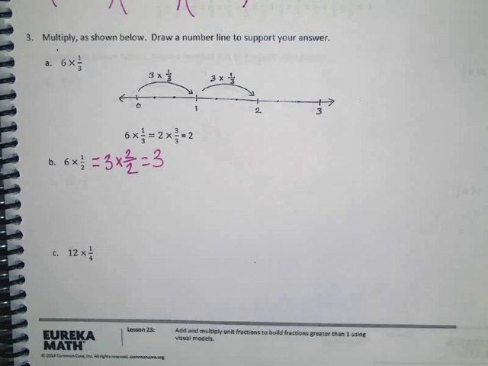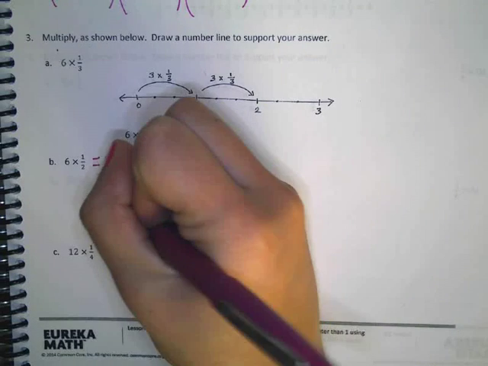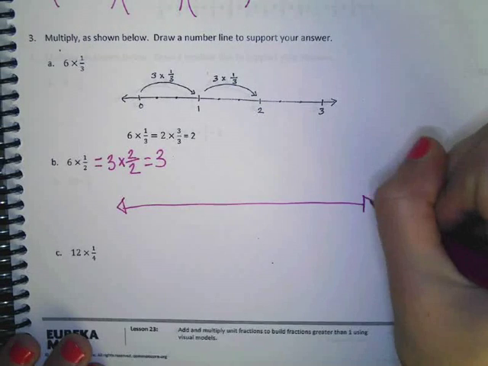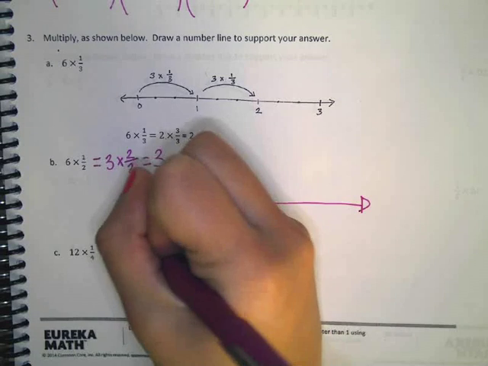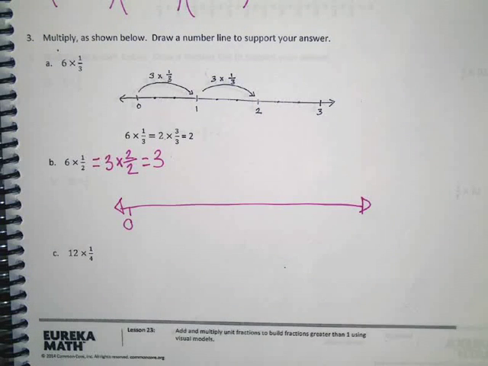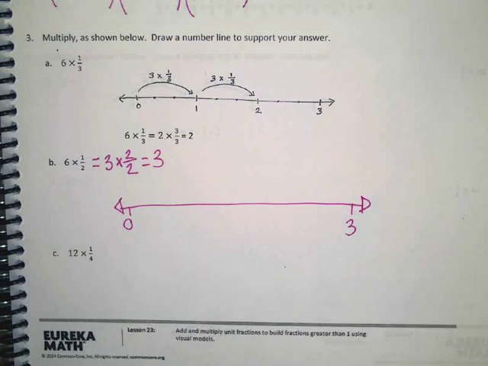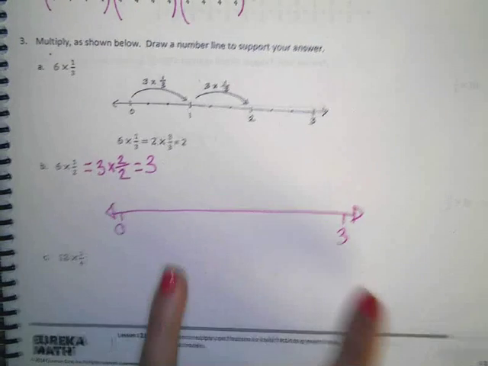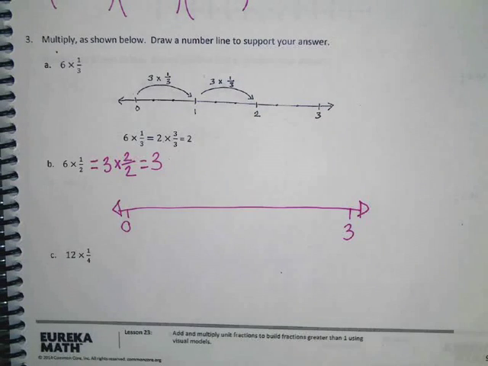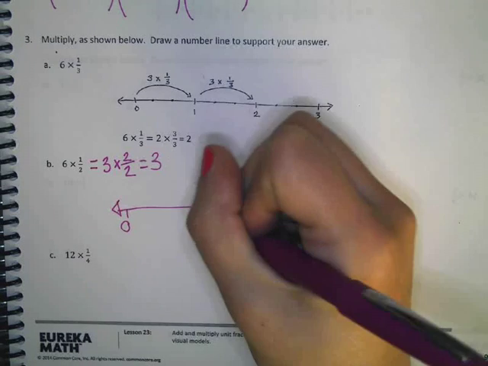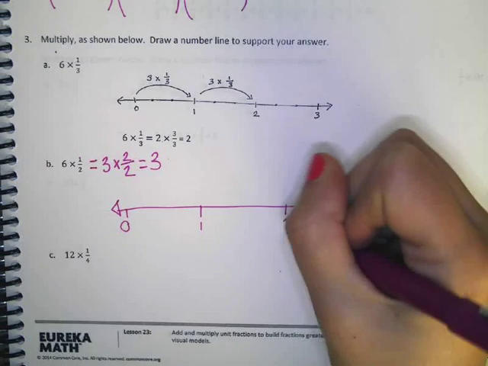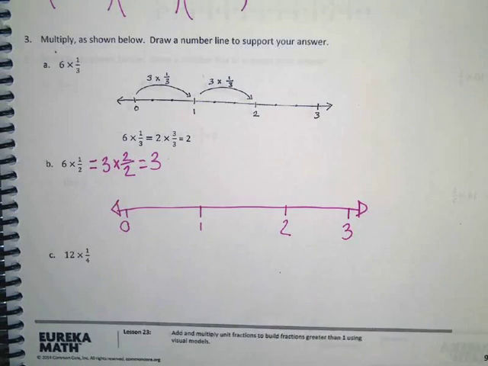All right, so on our number line, we should have this one start at 0. What should we have it end at? 3. What else do I need to show on here? I have a 0 and a 3. Someone help me out. What do I need to add? Mackenzie? A 1 and a 2. All right. About even there. All right, what else do I need to add?